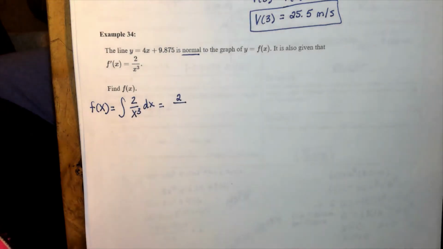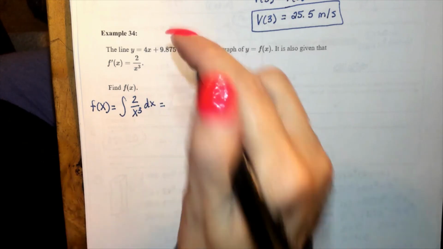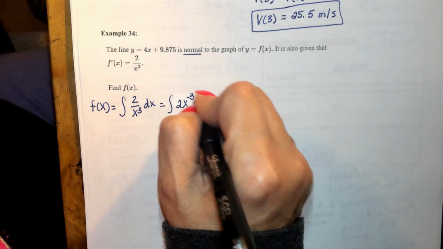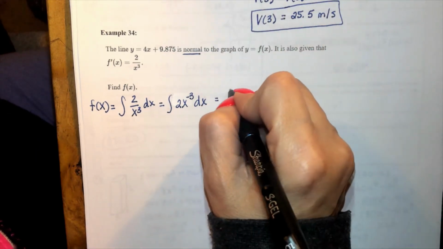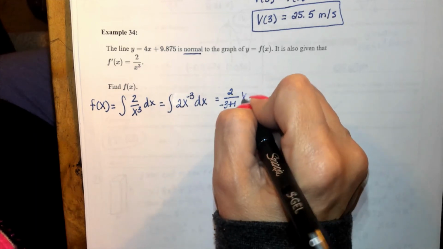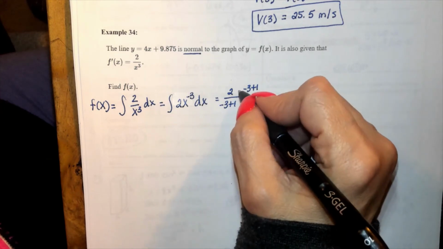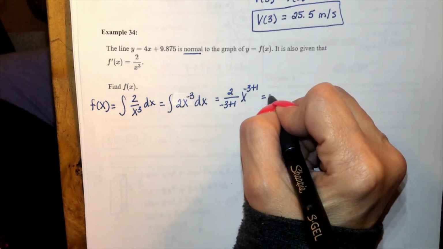I wonder if I should go ahead and write that for you, because sometimes I skip too many steps and I lose people. So let's do the integral of 2x to the negative 3 dx. Let's integrate that. A is 2, n is negative 3, plus 1, x to the negative 3 plus 1. So that is 2 over negative 2, so that's like negative 1.